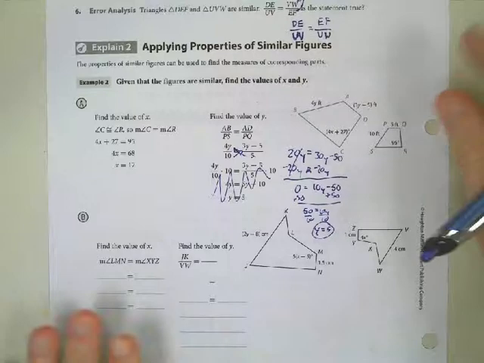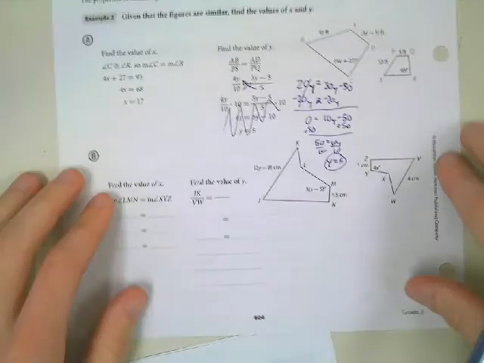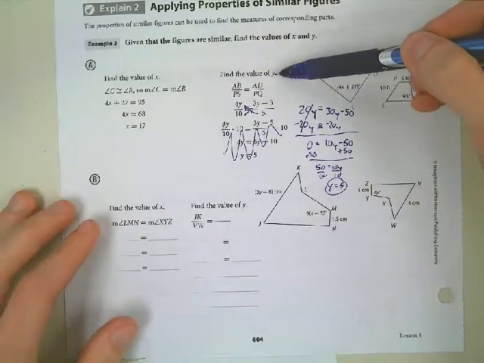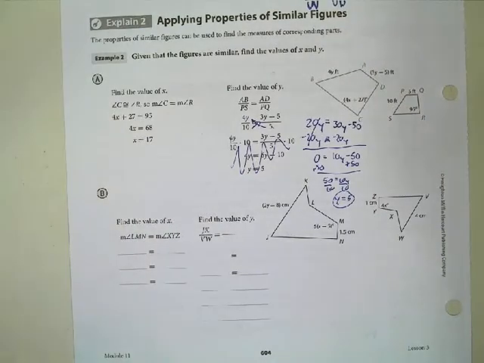In this case, all the directions said were to find the value of y or find the value of x. So actually we're done. We've answered what the directions asked. If we wanted to get the actual side length for AB, then yeah, we plug the 5 back in. But all I asked for was y or x here. Okay? So that's it.